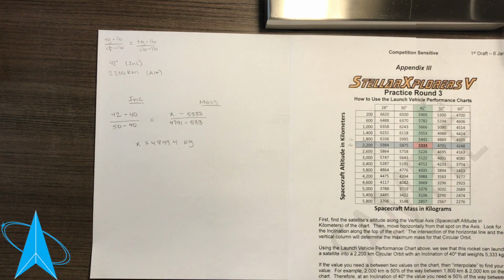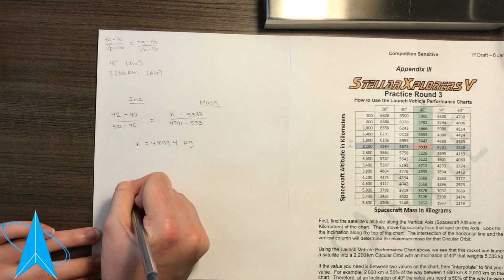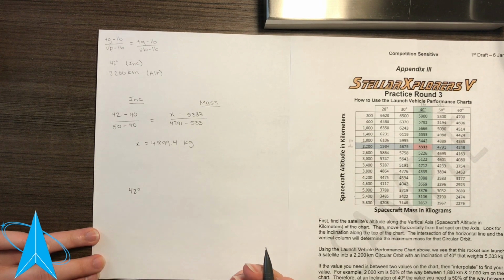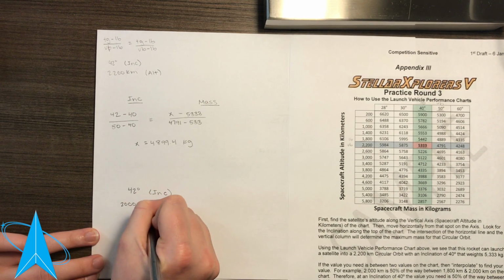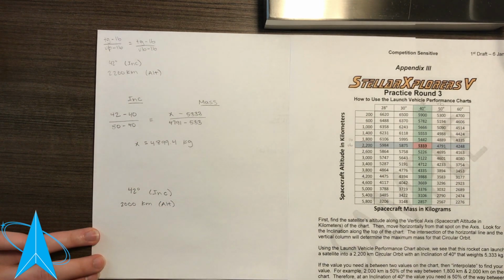So what if you want to change both the inclination and the altitude? Well, I'll leave the answer below, but try to go ahead and find the maximum mass for 42 degree inclination and 200 kilometers in altitude on your own using interpolation.